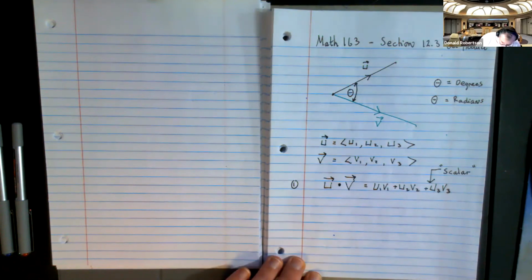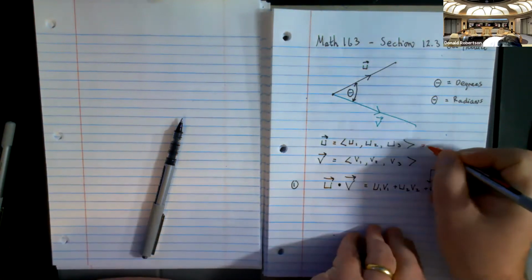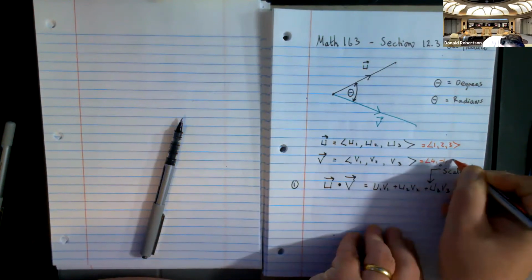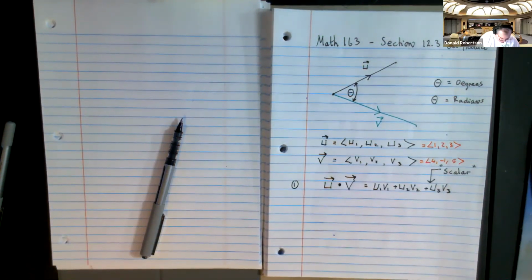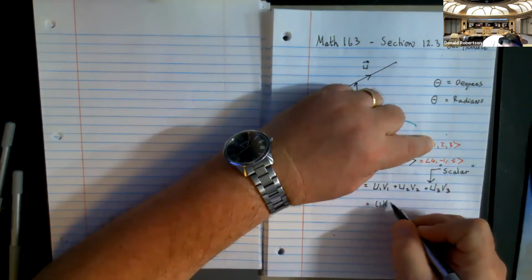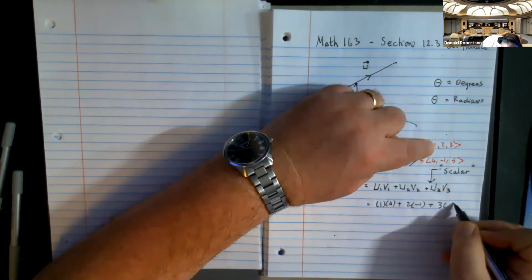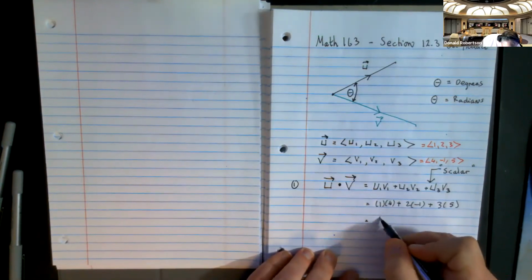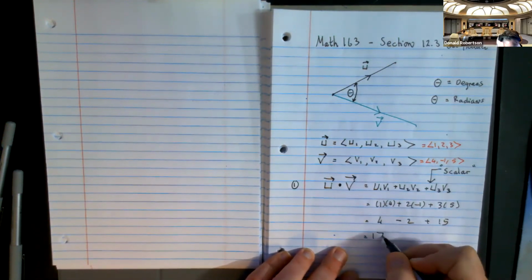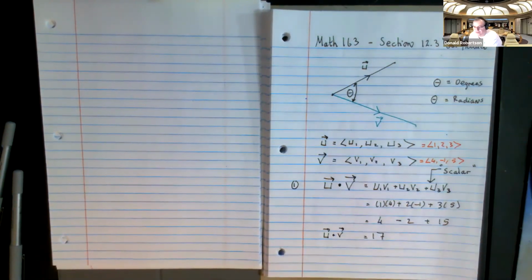So far so good. Let's put some numbers on this, just made up numbers. Let's suppose u is 1, 2, 3, and v is 4, negative 1, 5. Then if you wanted this dot product, you would go 1 times 4, add 2 times negative 1, add 3 times 5. This would be 4, take away 2, add 15, and your dot product of the vectors u and v, u dot v, would be the number 17.